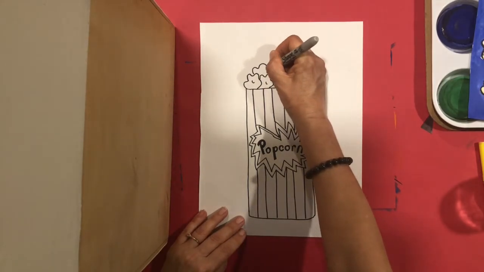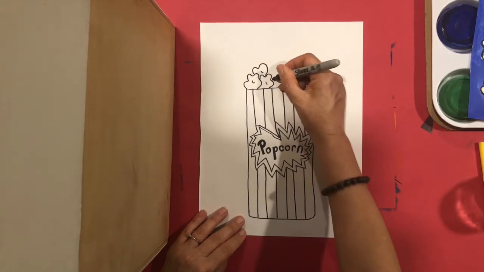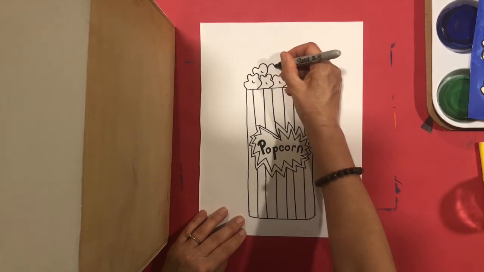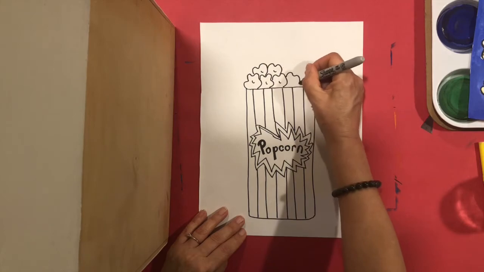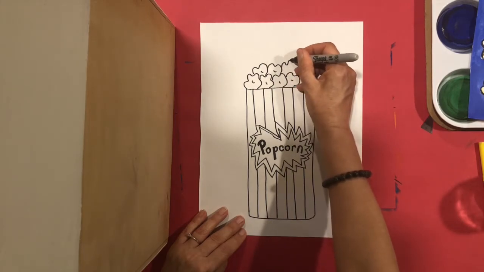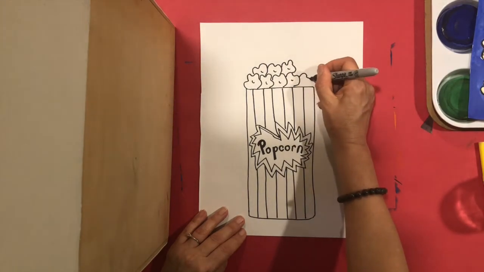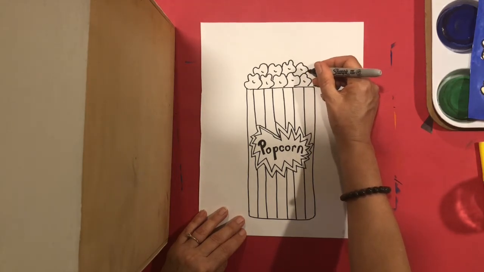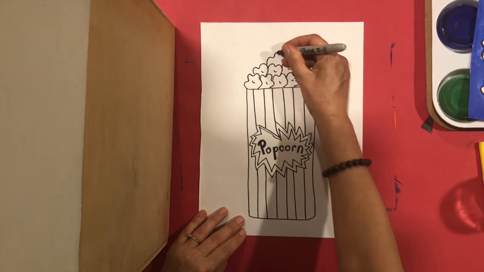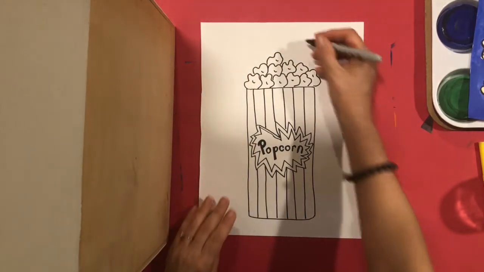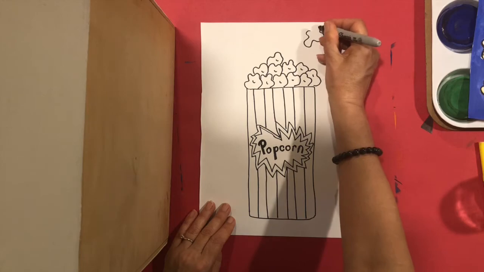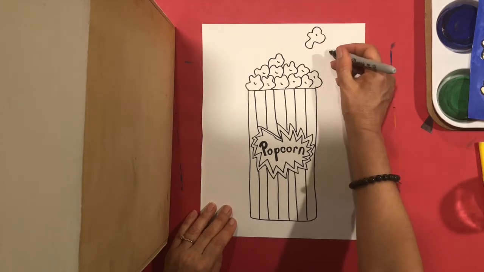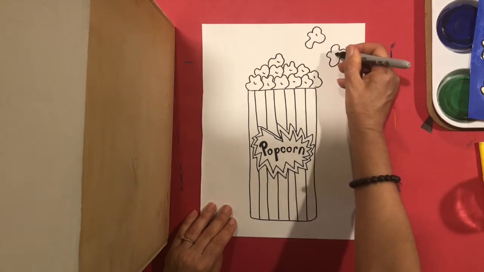So I'm just going to do a few little kernels of popcorn that are popped. They're all coming out of my little popcorn bag. And I'm going to do a few around as well, just for decoration, but also ones that have kind of popped out of the bag.